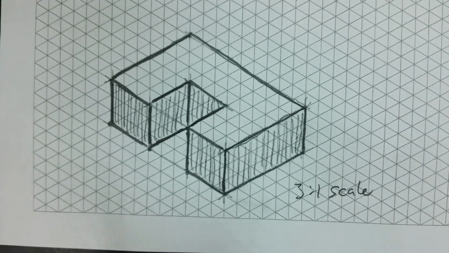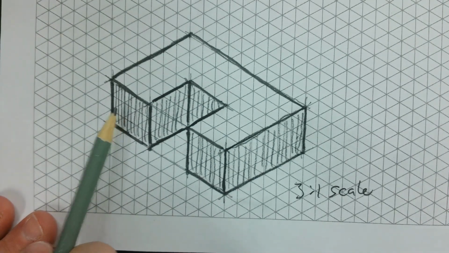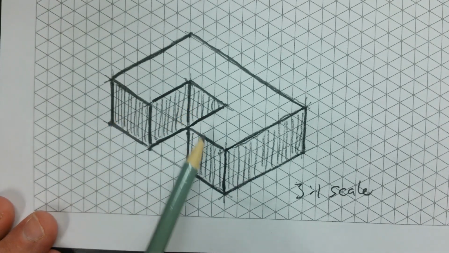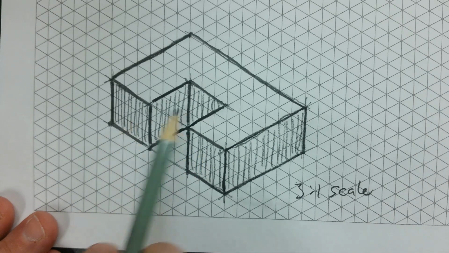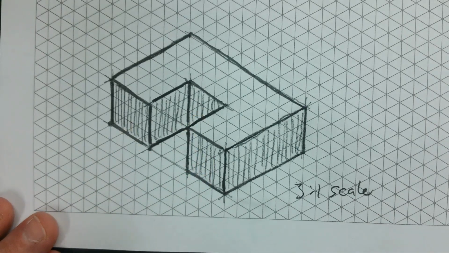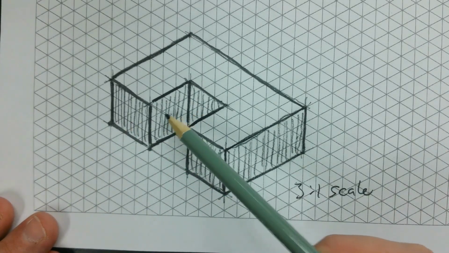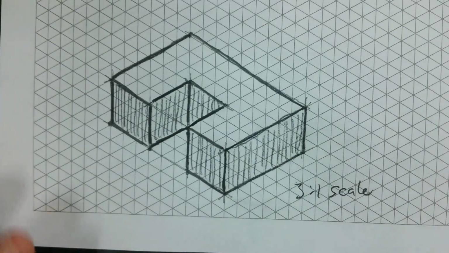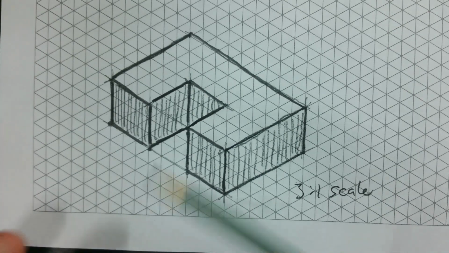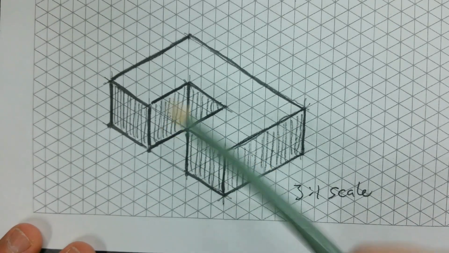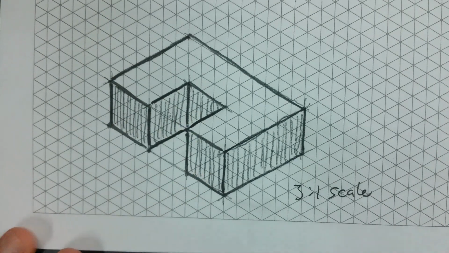And then you make a choice. Do I want this, this, and this shape, which I'll call the front face, shaded, or do I want this and this shaded, which is the side faces? So Jada, given that this is your part, would you like the side faces shaded, or do you want the front faces shaded?